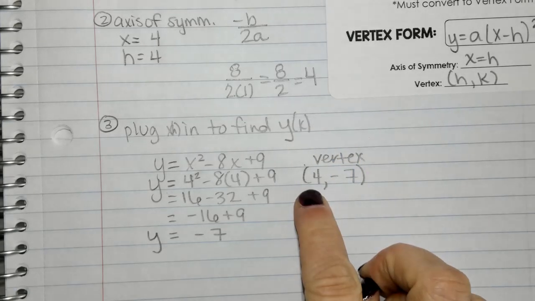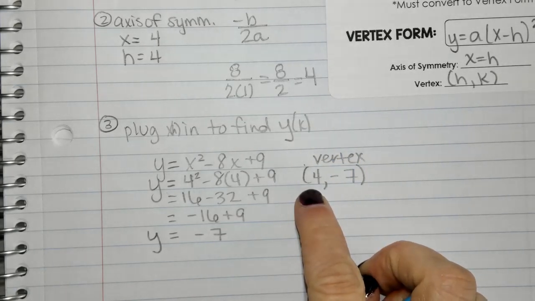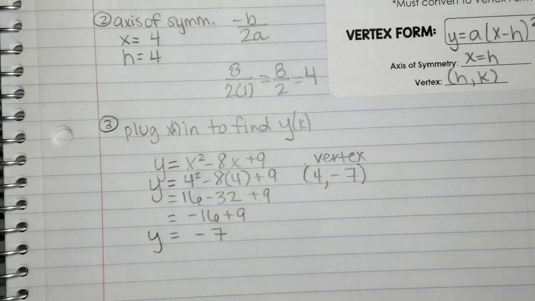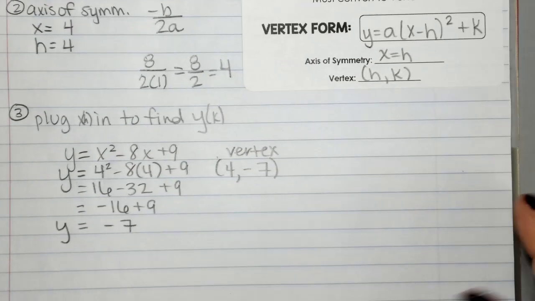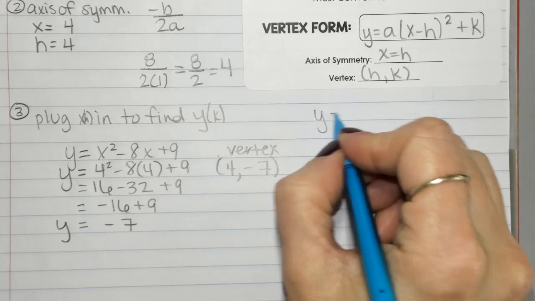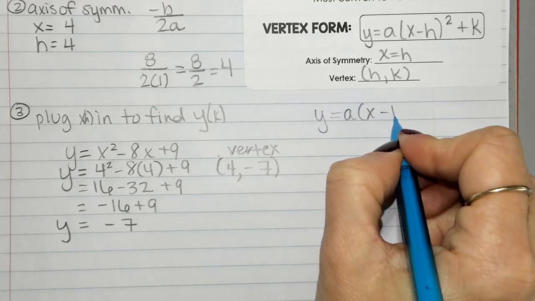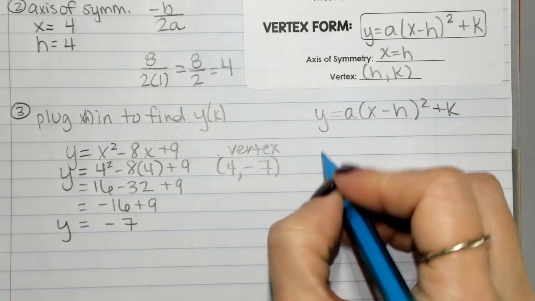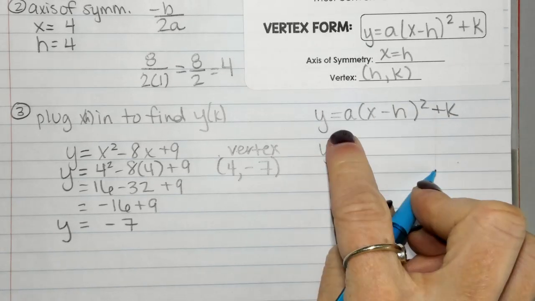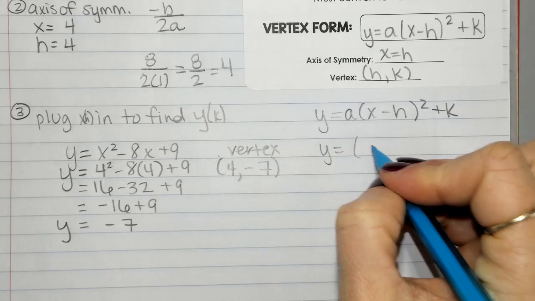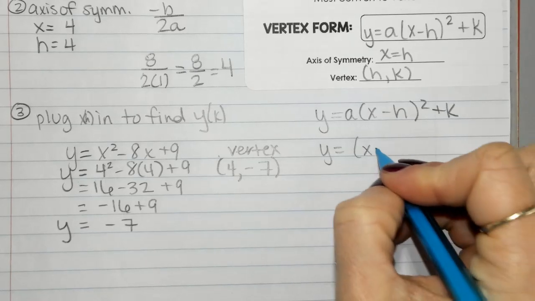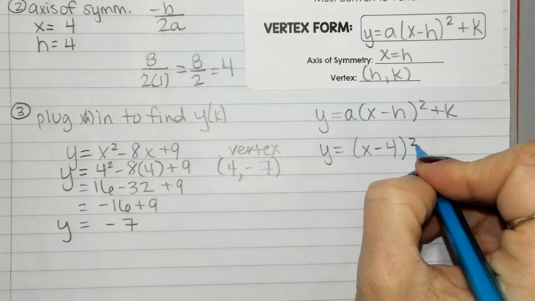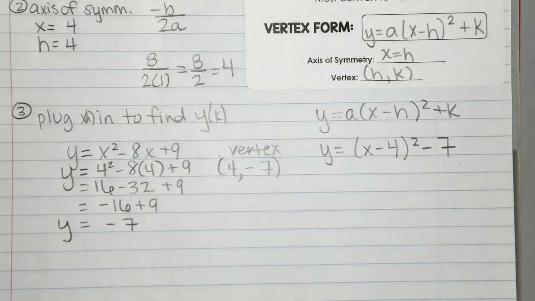Because that's my axis of symmetry, x equals 4, that has to be where the vertex is. And the very last thing you have to do is write this in vertex form. And you now have everything you need to do that. We just figured all that out. y equals a. A doesn't change. It was 1, so I don't have to write it. x minus 4 squared minus 7.